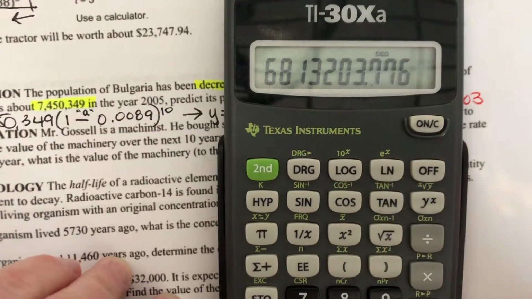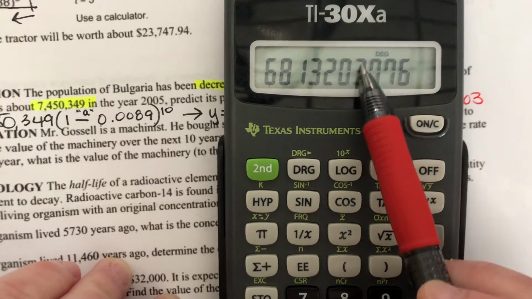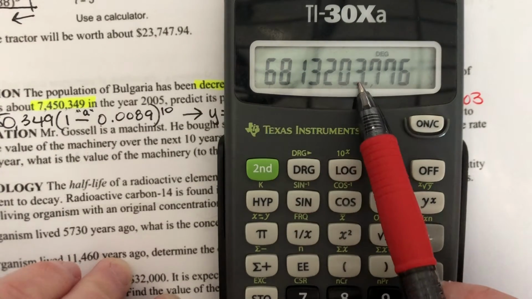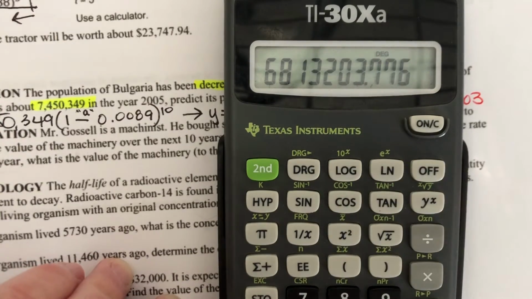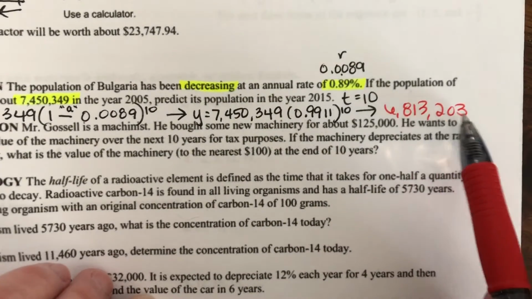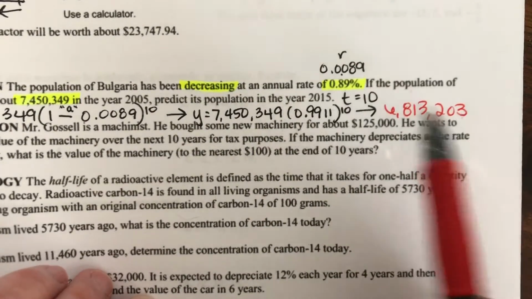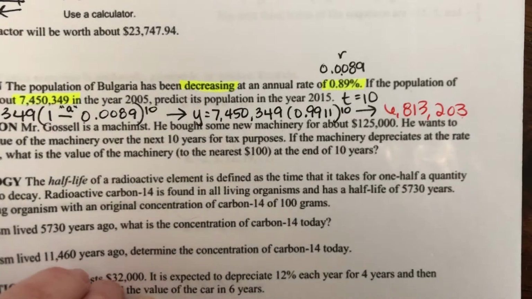6,813,204 if you kept it at 203, because you could argue, well, it's not an entire whole person, so we can't really round up. So it's either this many whole people, you can't really have an extra 0.7 of a person, right? I don't know. I wouldn't be that specific or that picky. If you put a 4 here or a 3 here, I would take either one. But since we're talking about population and bodies, I wouldn't leave a decimal.